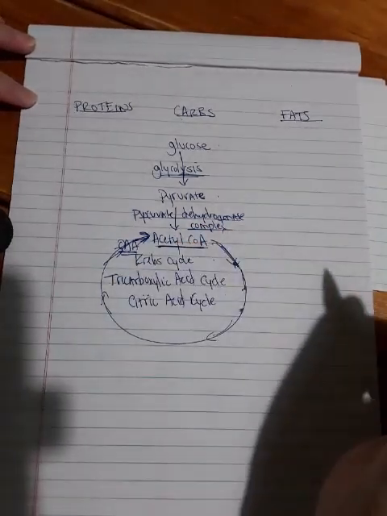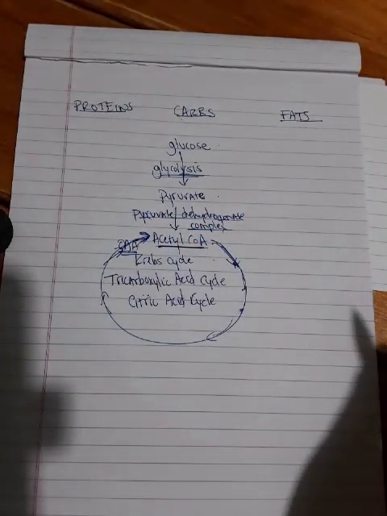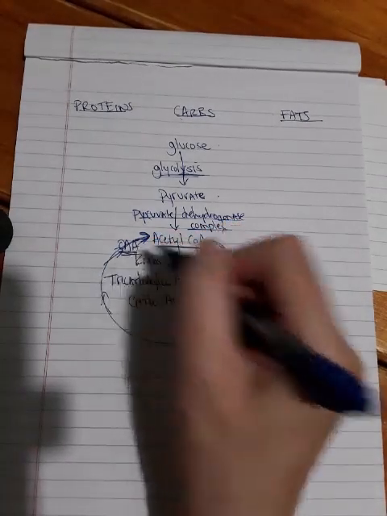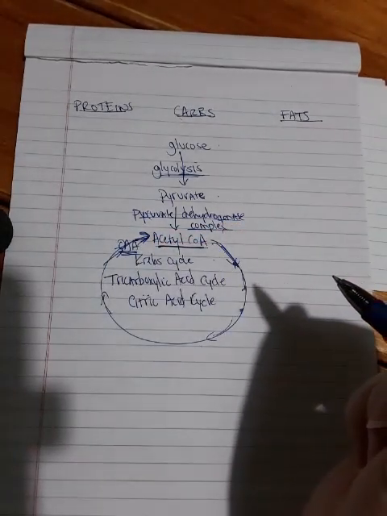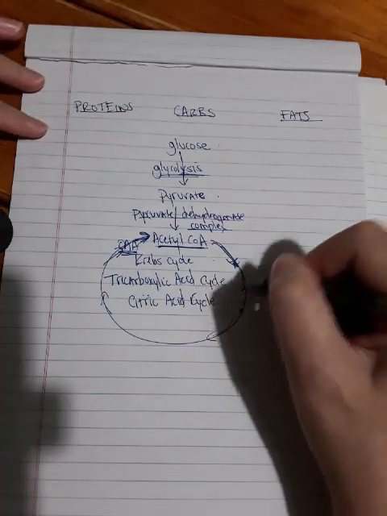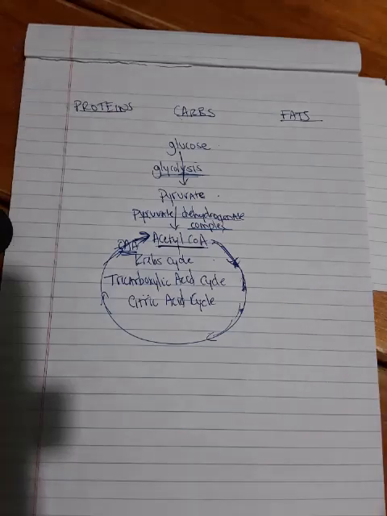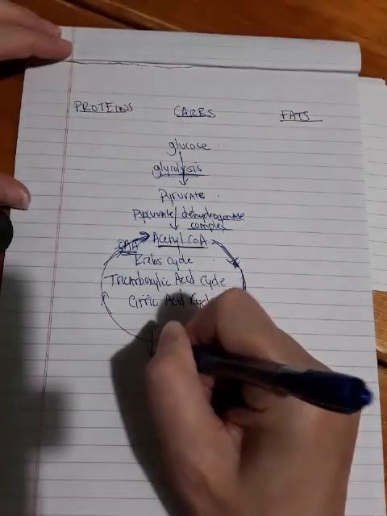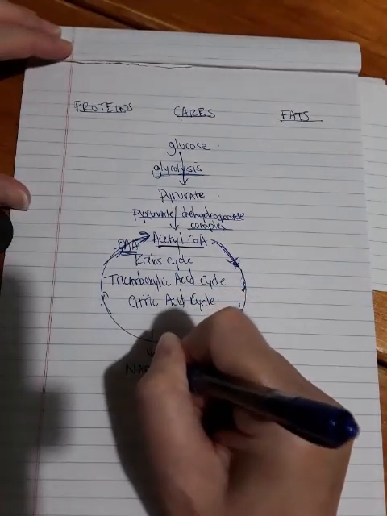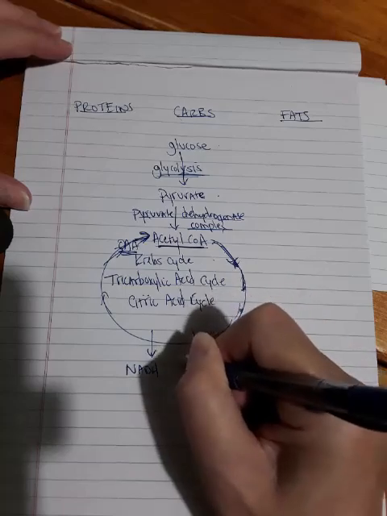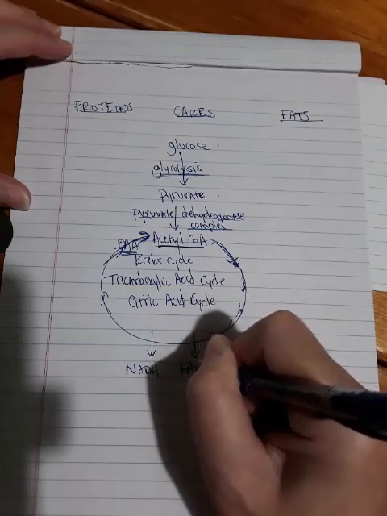Acetyl-CoA is a very high energy molecule. Oxaloacetate doesn't contain much energy at all. We get focused on what makes what as we go through and kind of lose the forest for the trees a little bit when we focus on that. But we make other stuff. We make stuff that actually leaves this cycle.